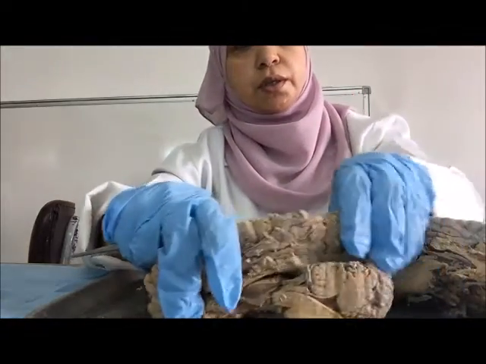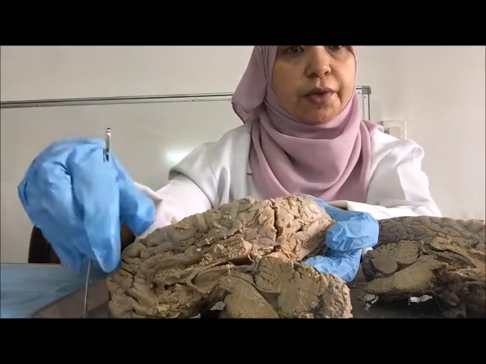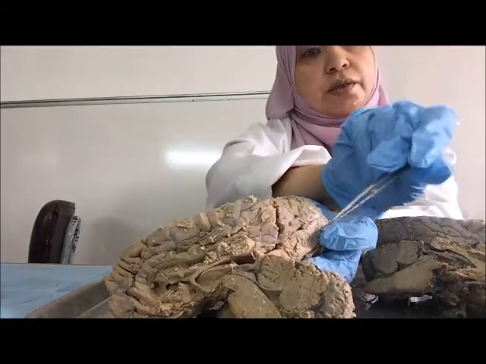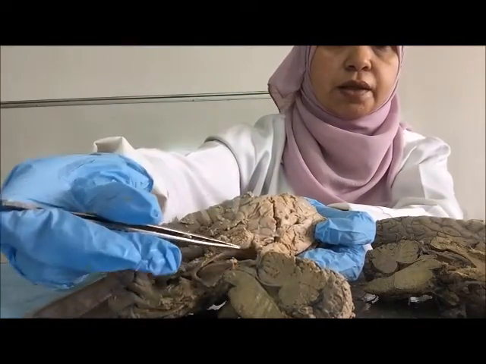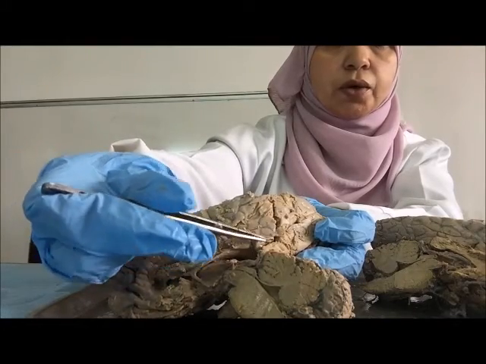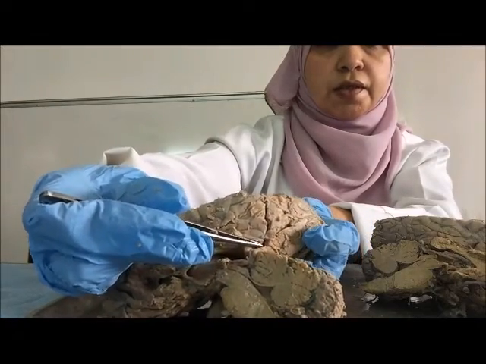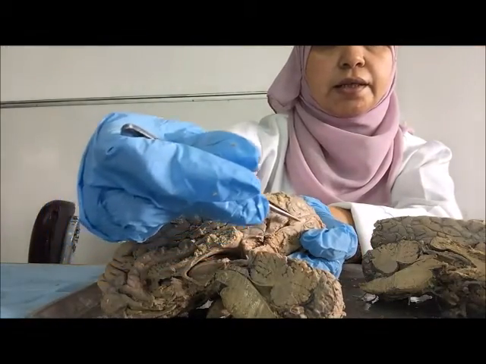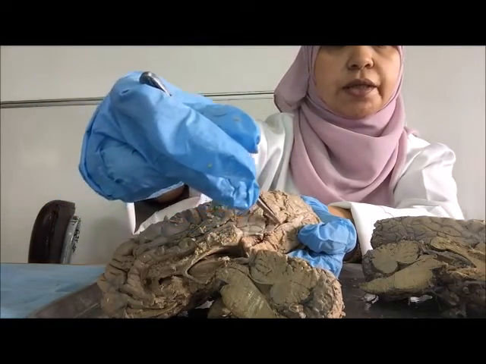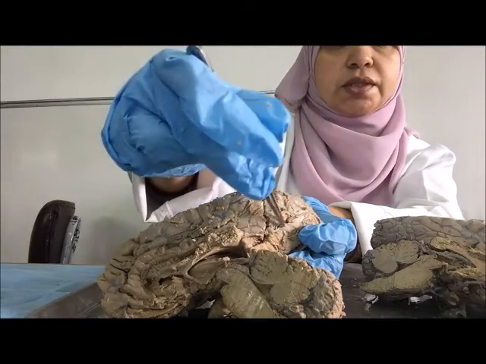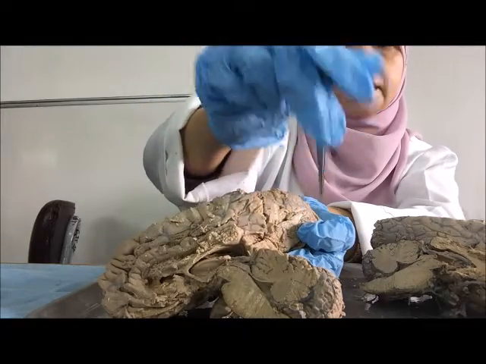If you go backward here, on the most posterior end of the medial surface of the brain, you will identify this sulcus, which begins near to the splenium of the corpus callosum. This is the splenium of the corpus callosum, and this sulcus begins here. This sulcus is called Calcarine Sulcus. It begins here on the posterior end of the corpus callosum, and it curves backward on the medial surface of the occipital lobe. This is called Calcarine Sulcus.